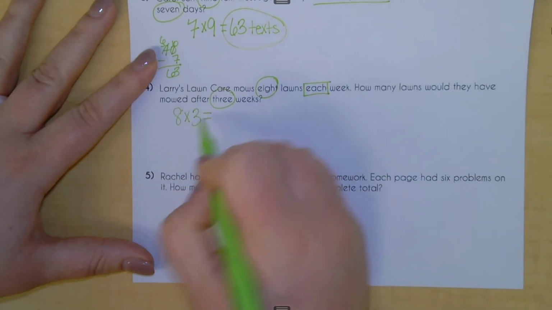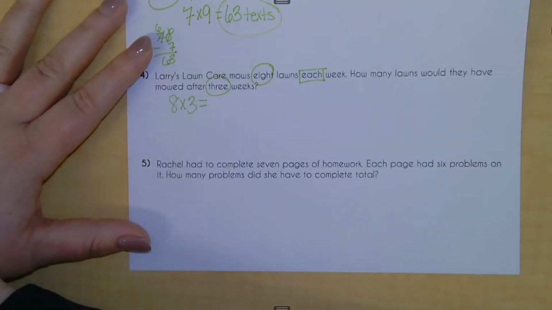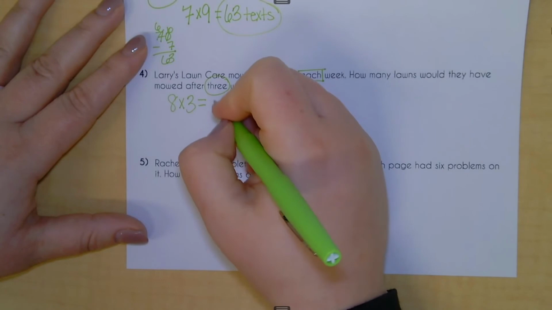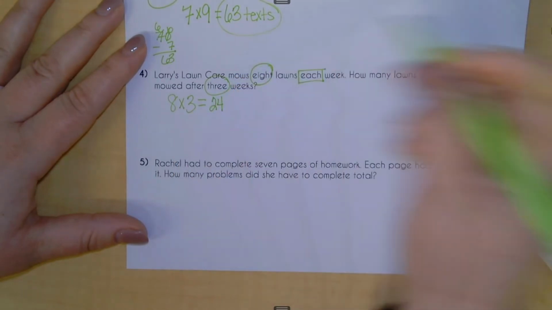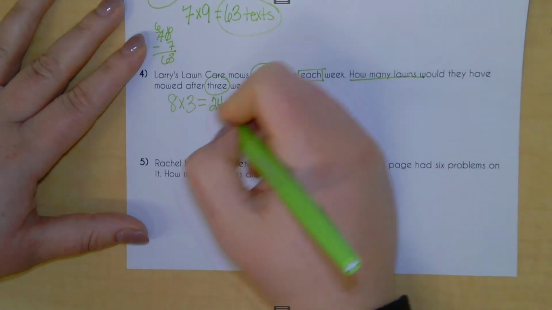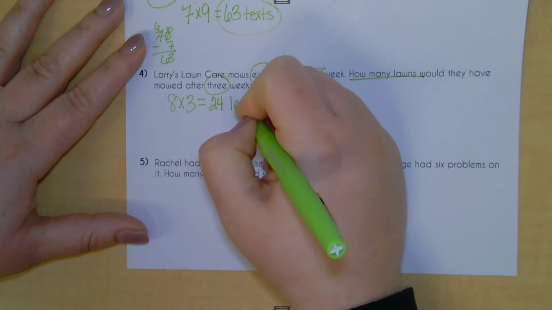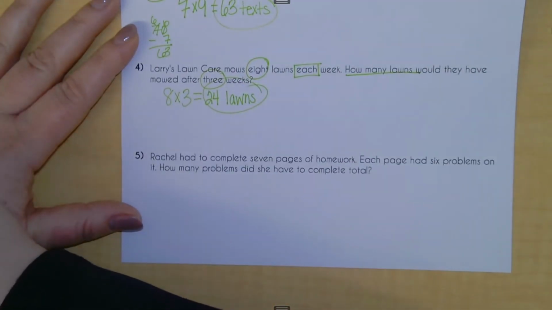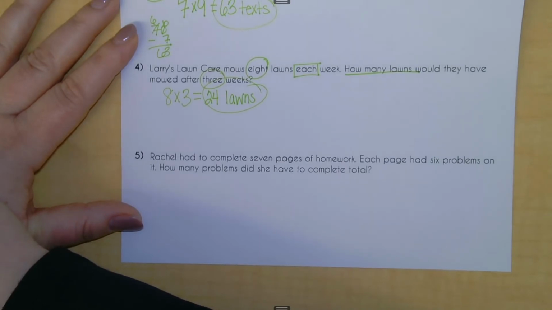Well, guess what? We've already memorized our 3. So I'm going to give you a moment to remember and think about what is 8 times 3. 8 times 3 is 24. Good. We go back to our question. It says how many lawns? 24 lawns. And we circle it. Just think about how easy this is going to be when you finish multiplying or memorizing all your multiplication facts. It's going to be so easy to solve these problems.